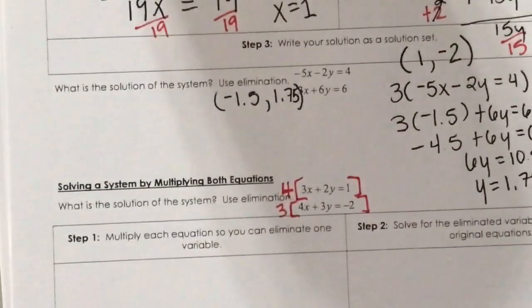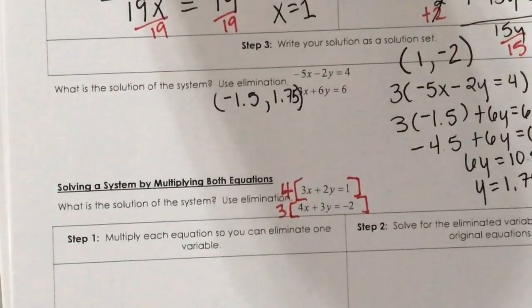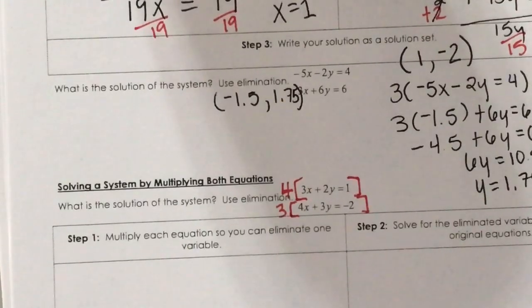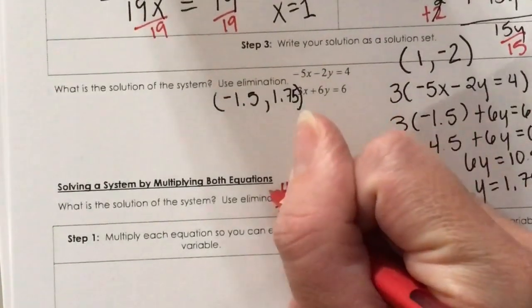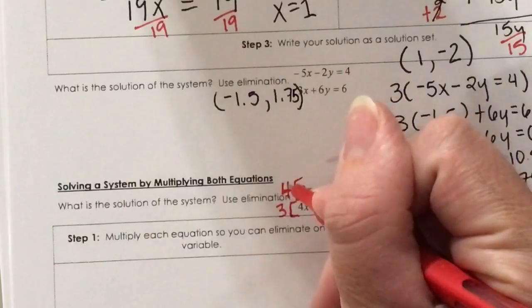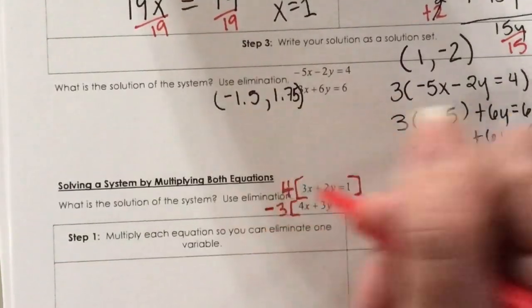Now, you have to not only have the same x's, but they have to be opposite signs. So one of them, you're going to have to distribute through a negative. And it doesn't matter which one you choose, the top or the bottom. Again, it doesn't matter. Let's go with the bottom here.